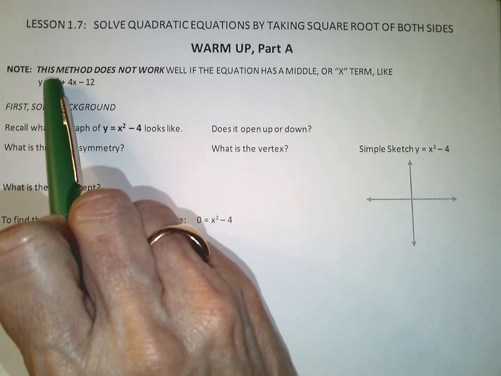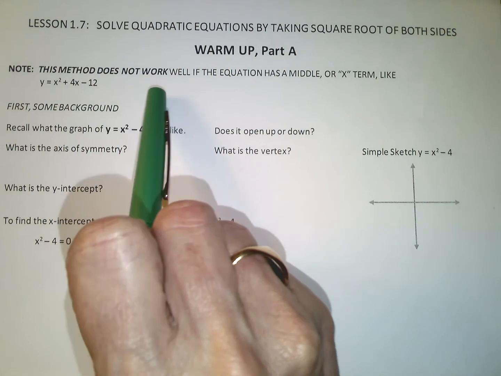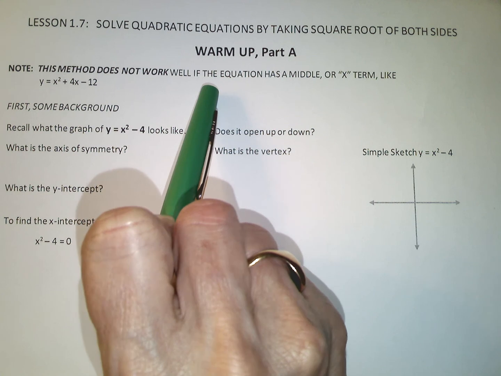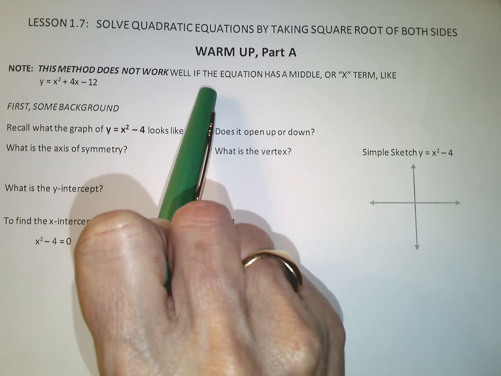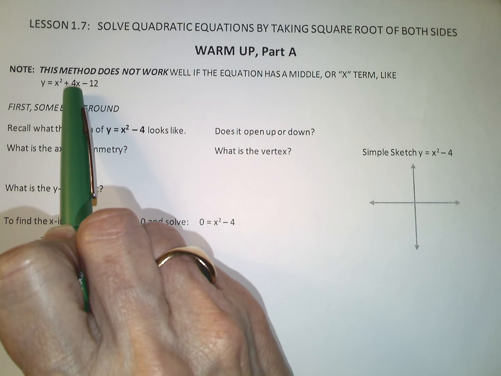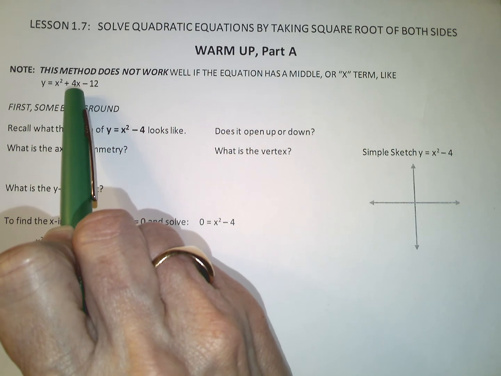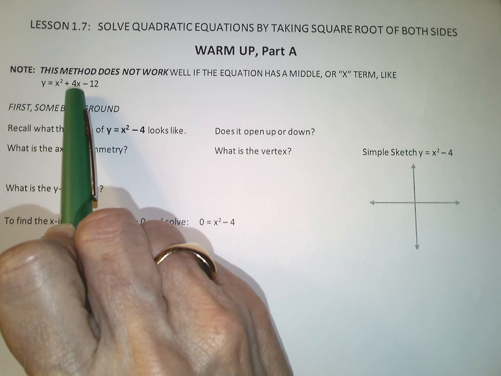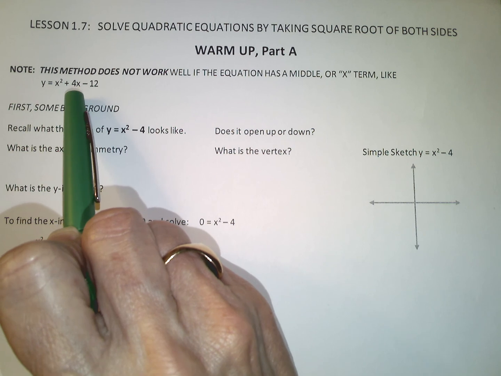Before we start, I'd like to point out that this method does not work well if the equation has a middle term. So this equation with the plus 4x in the middle, that would not work well by taking the square root of both sides. It could be done, but it's messy.